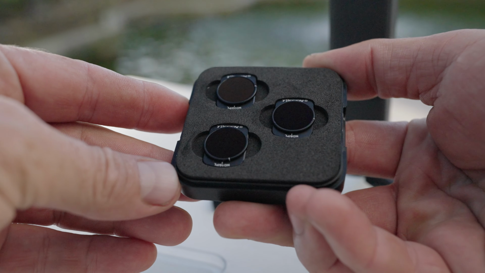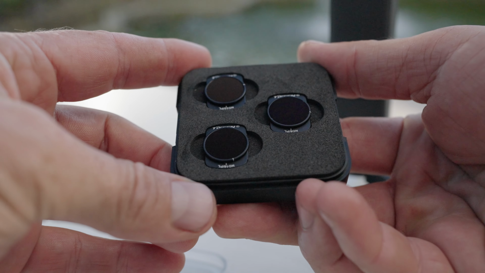But yeah, it's a beautiful day here in Santo Domingo. We got blue skies, clear water. Just a perfect day to test out my new ND/PL filters from Tiffen.